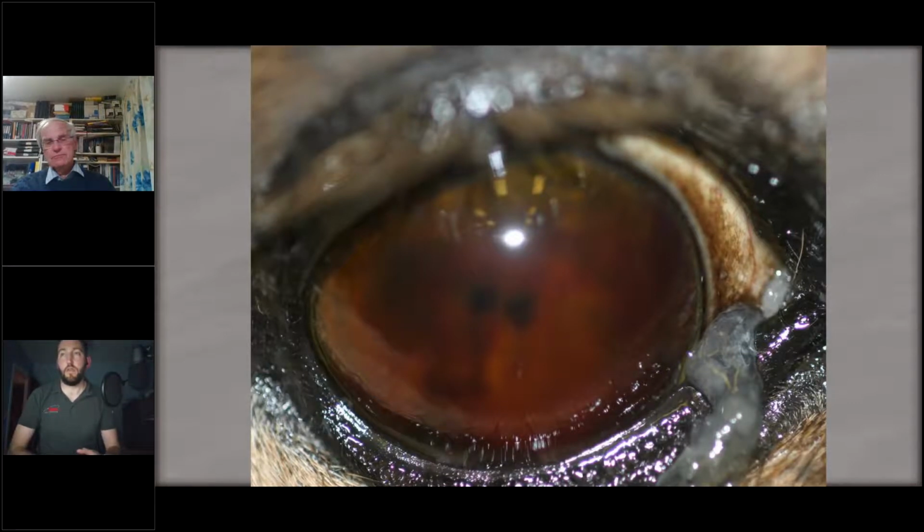Next question, Derek, is what is the best way to diagnose a uveitis? I think we possibly touched on that a little bit with that last case. Well, it depends what kind of uveitis you're talking about. If you're talking about the so-called equine immune-mediated or recurrent uveitis, I prefer to call it persistent uveitis.